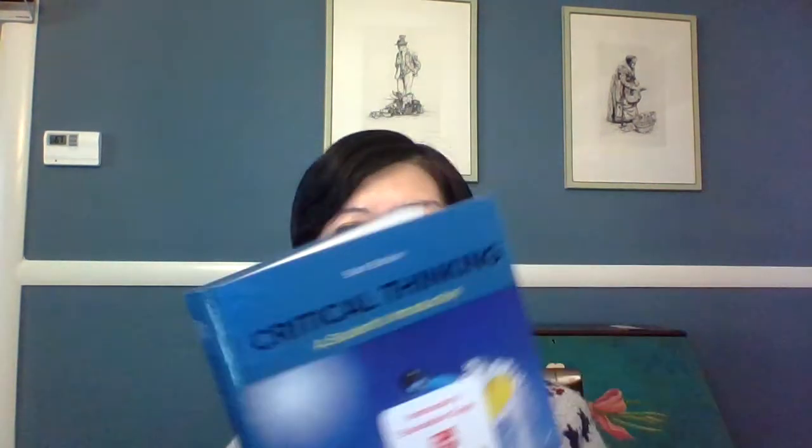The chapter ends with this one paragraph, and it is very true of everything that you do in life. So I would like to read it to you. This is the book, which you don't have the physical copy of, but here is the paragraph that I would like to recite. A course in critical thinking is like most other things in life. You get out of it what you put into it.